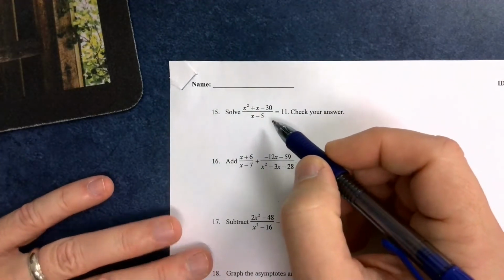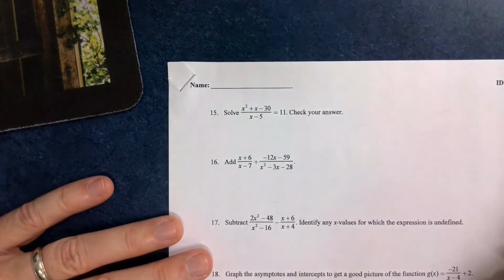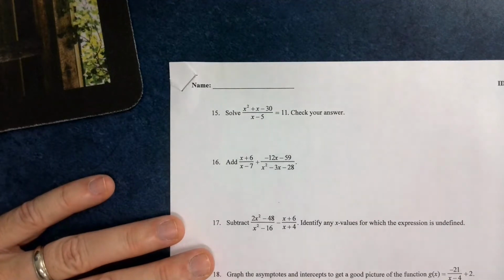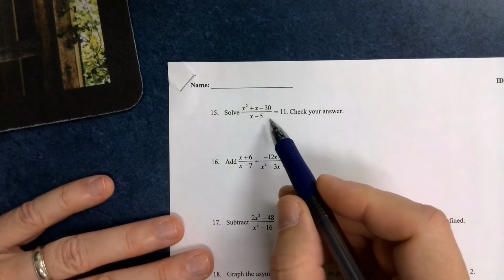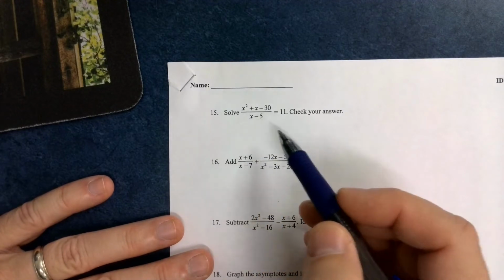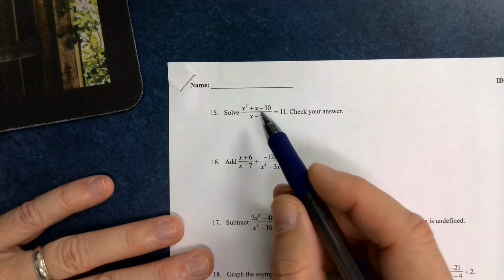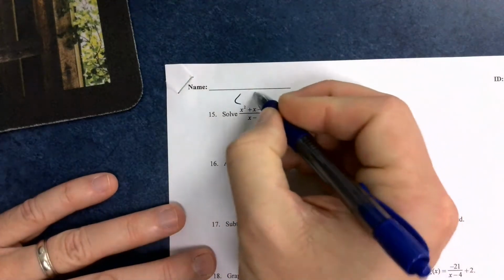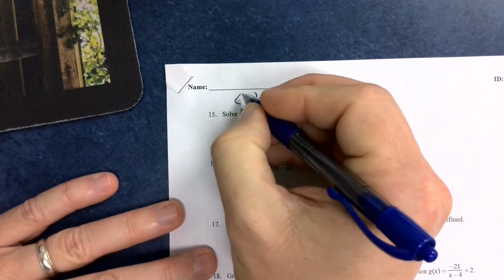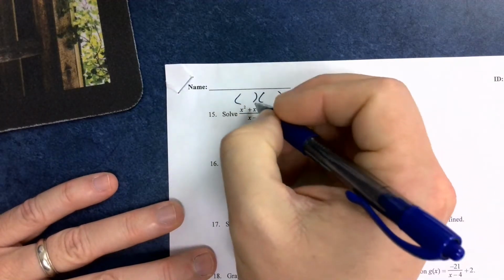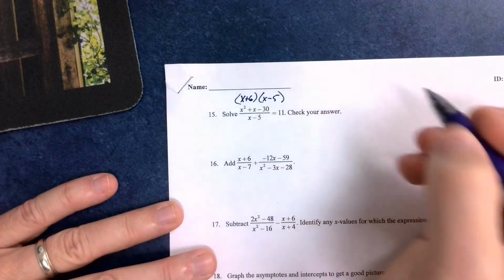This first one, I have x squared plus x minus 30 over x minus 5 equals 11. And it says, go ahead and check your answer when you're done. So if I'm solving this equation, there's values of x that will probably make this true. I want to find out what this is made up of, so factoring is really essential on this. I can see that factors of 30 are 6 and 5, and 6 and 5 differ by 1. So this is x plus 6 and x minus 5.